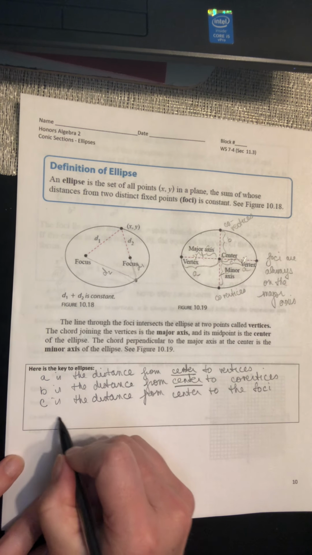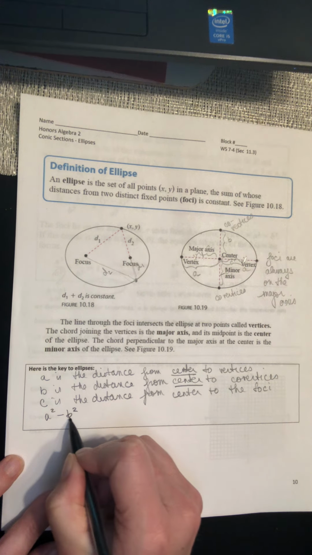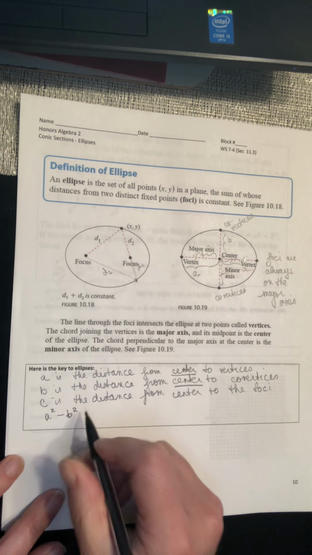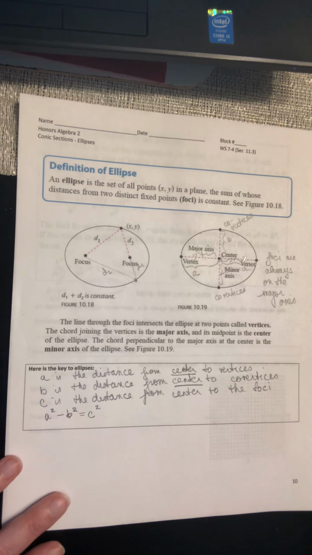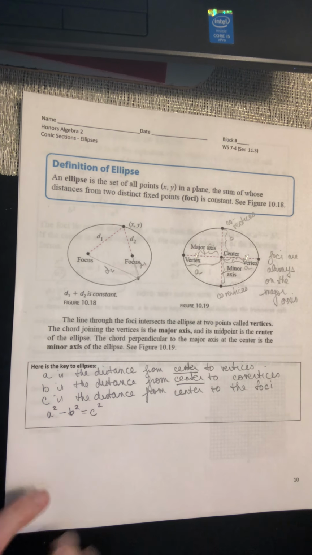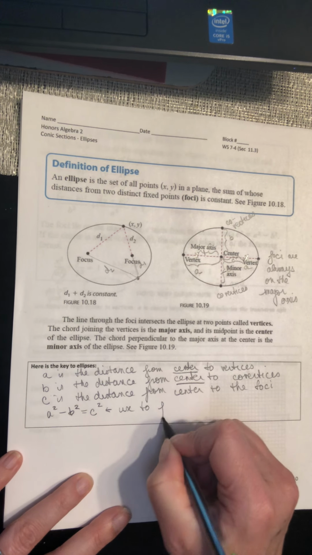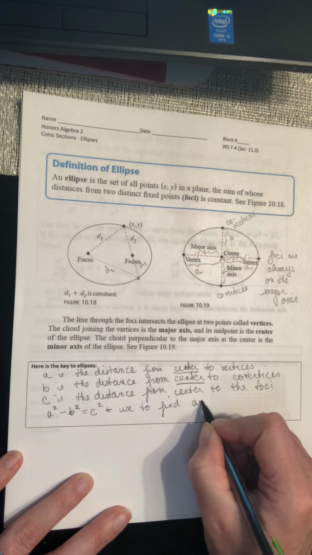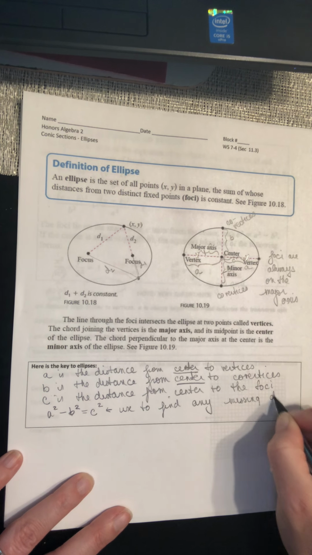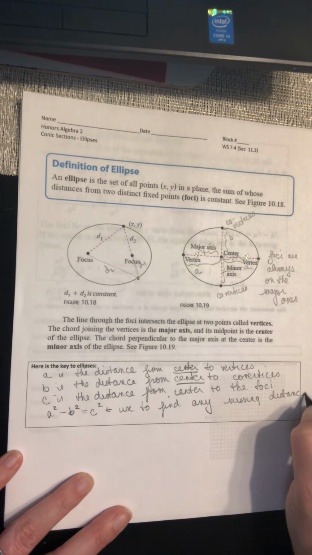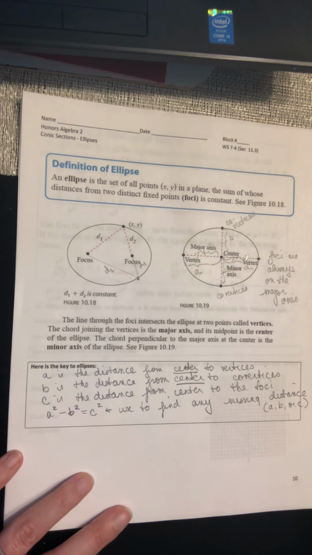So instead, it's going to be A squared minus B squared, because remember B is always smaller than A, is equal to C squared, okay? And that's what you can use to find any missing distance. Any missing distance, okay? And by that I mean A, B, or C.